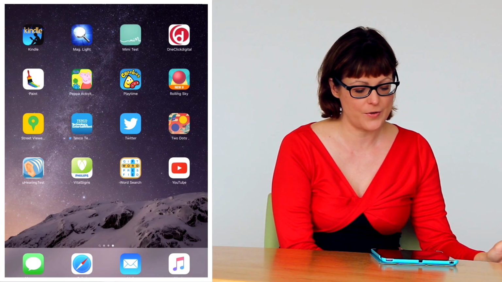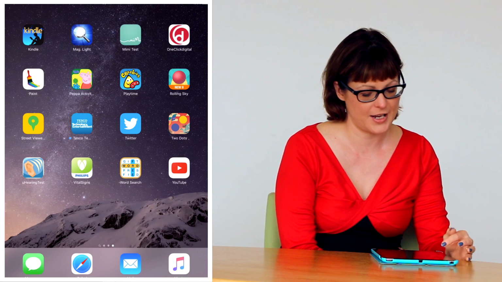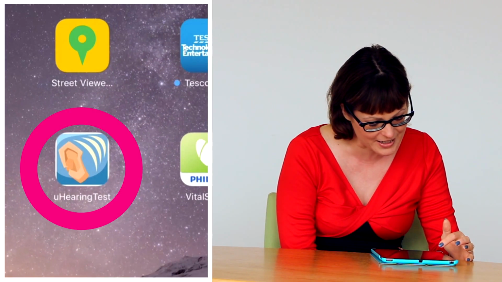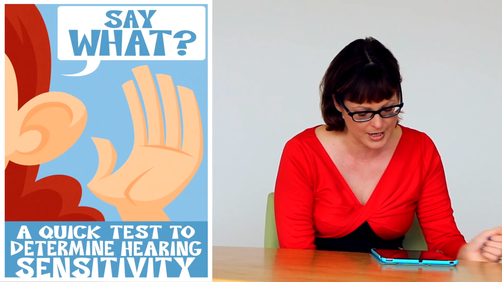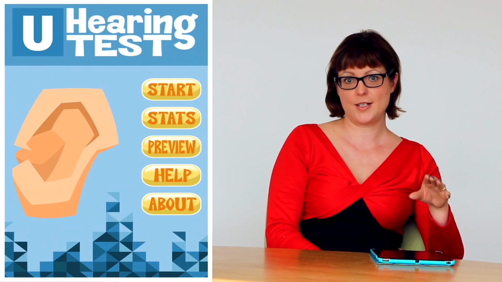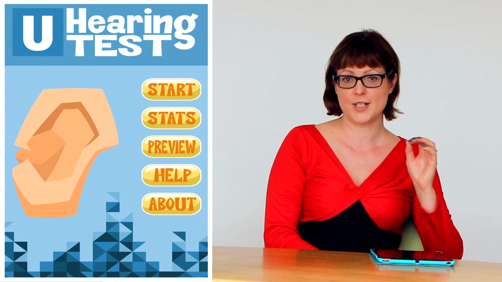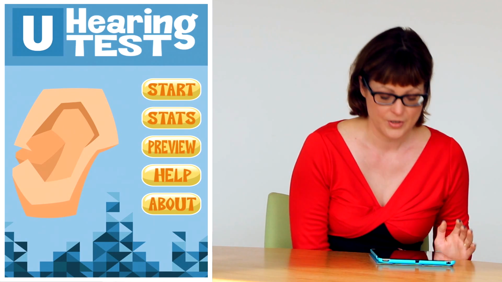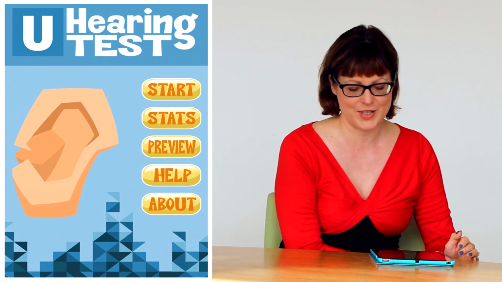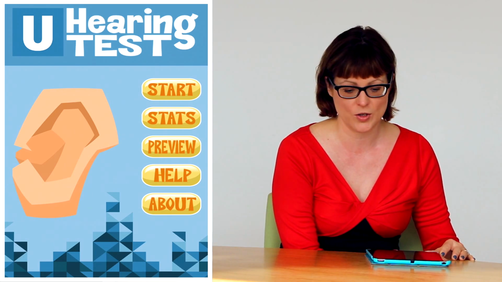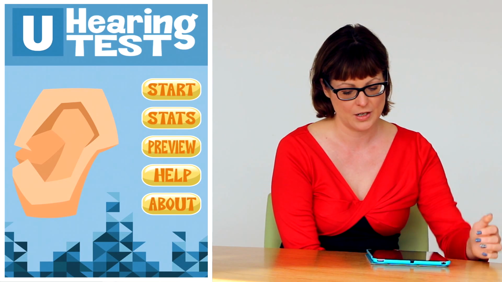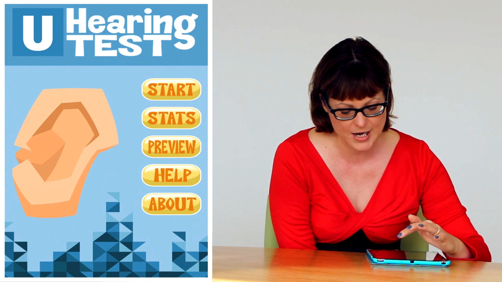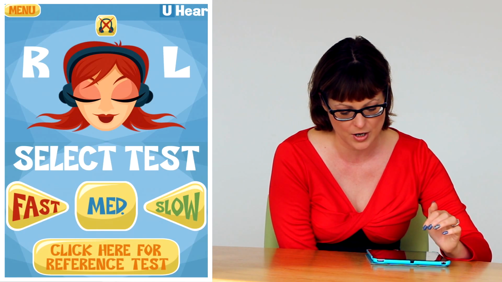The app we're going to show you today is uHearing Test, and it is a rather funky looking flying ear in the bottom left hand corner, so I'm just going to tap on that. The app uses 6 pure tones at different ranges of frequency to assess hearing loss across these different ranges. So that's a very quick summary of the technical side, and I'll just show you the practical how-tos on using it. So, to get straight into the app, tap on Start.